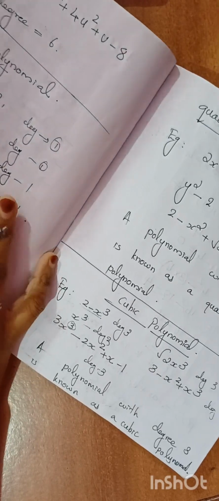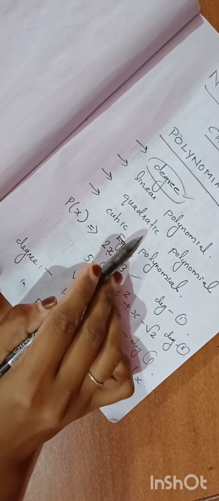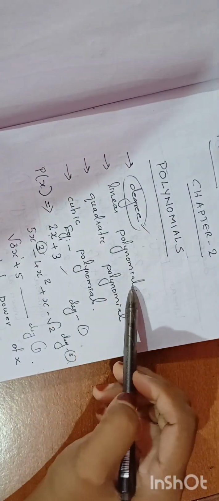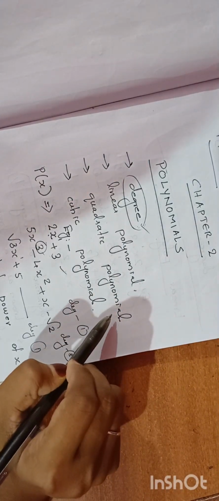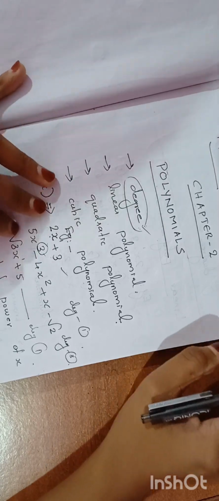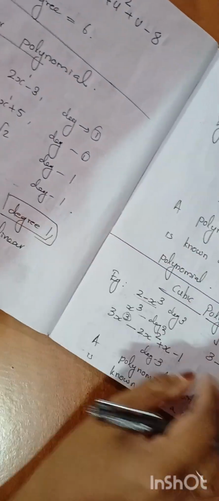So again I am repeating, in today's video we have studied about polynomials, the degree of the polynomial, linear polynomial, quadratic polynomial, cubic polynomial. The degree is the highest power of the given polynomial. Linear polynomial is the polynomial with degree 1. Quadratic polynomial is the polynomial with degree 2. And polynomial with degree 3 is known as cubic polynomial. And we have gone through some examples of linear, quadratic, cubic polynomials.